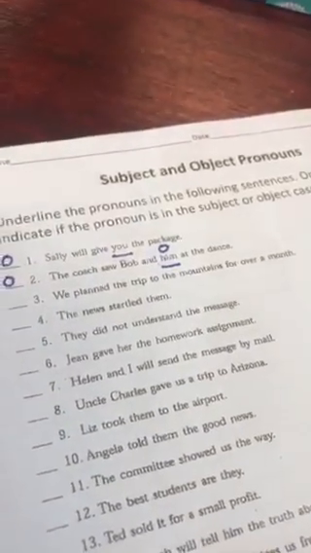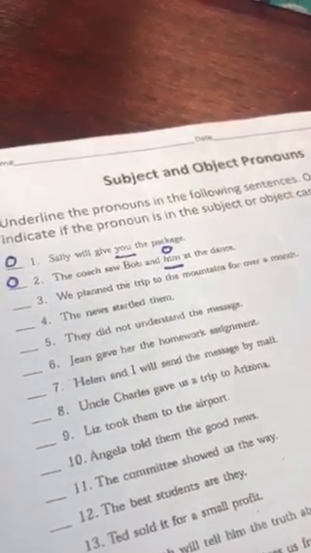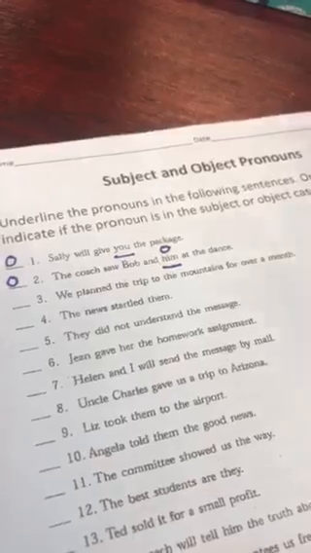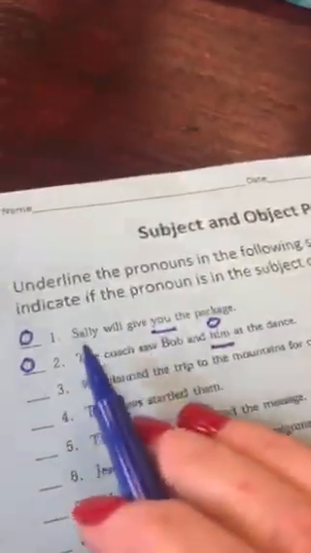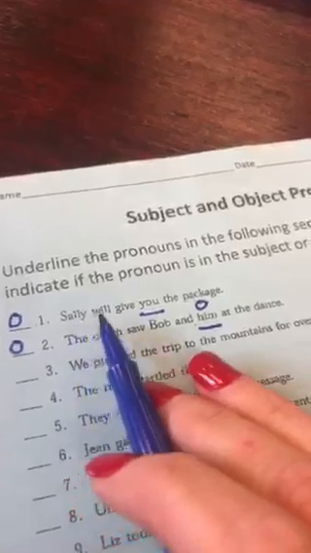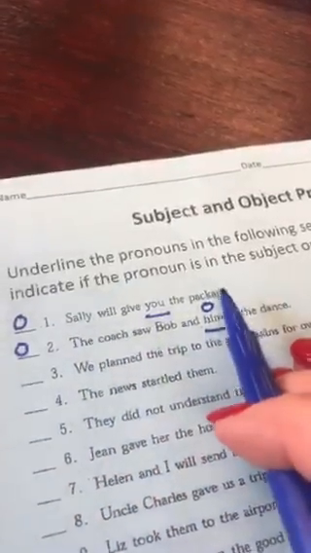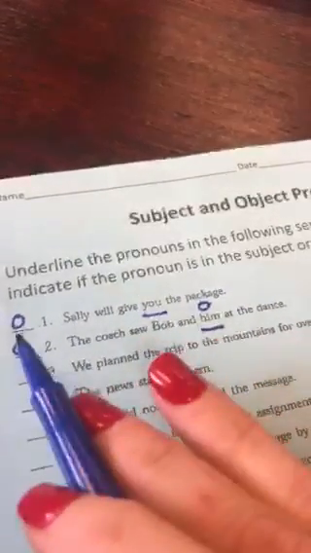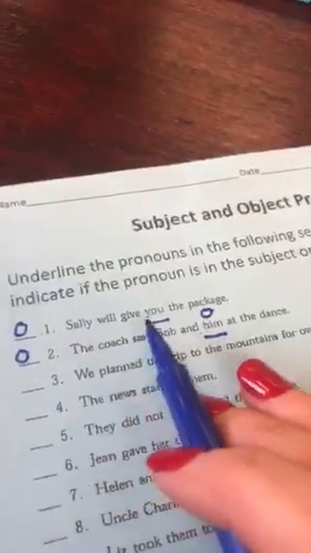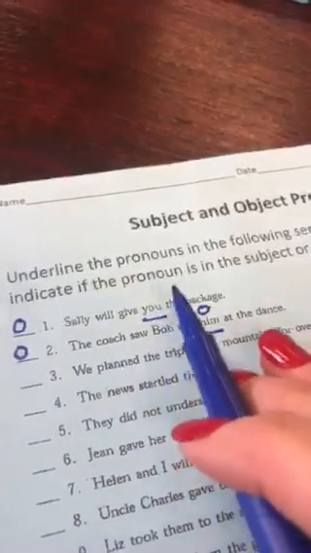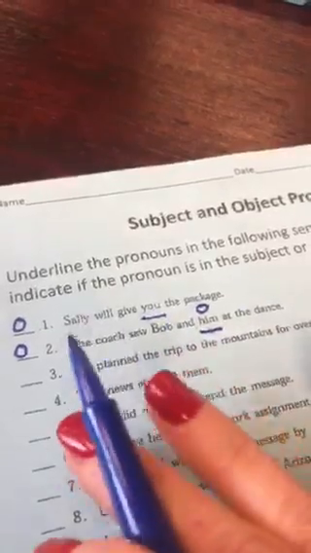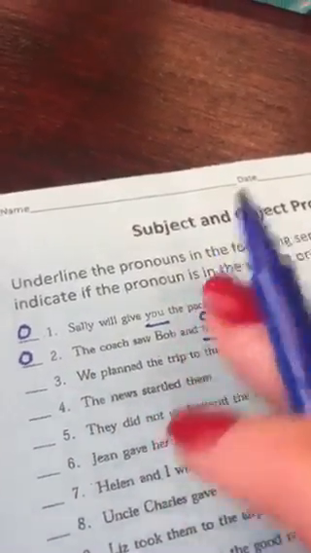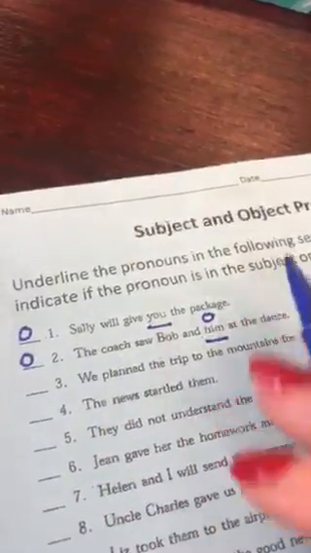In this video, I'm going to explain why each pronoun in these sentences is either subject or object. In the very first sentence, it says, Sally will give you the package. You, in this case, is an object pronoun. Now, both you and it can either be subject or object pronouns.